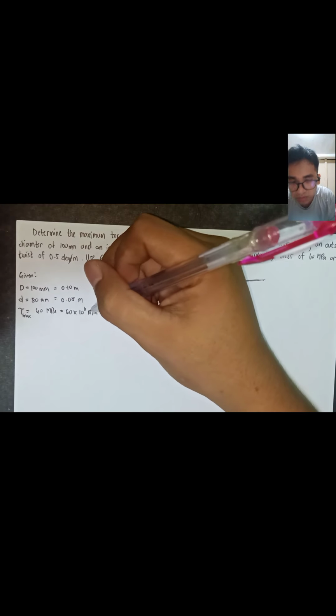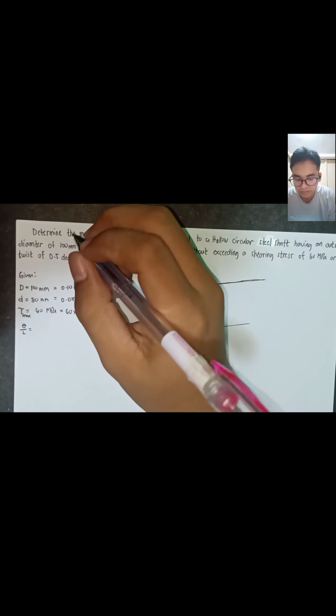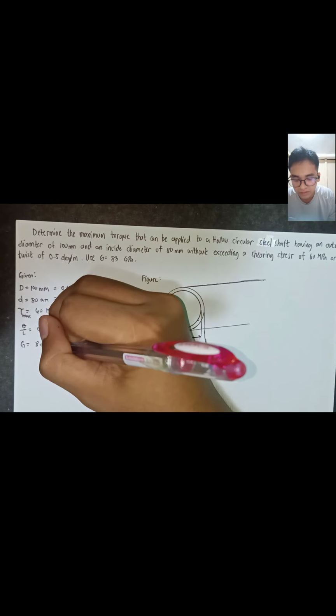Now, the angle of twist is 0.5 degree over meters. Then, yung modulus of rigidity natin is 83 gigapascal.